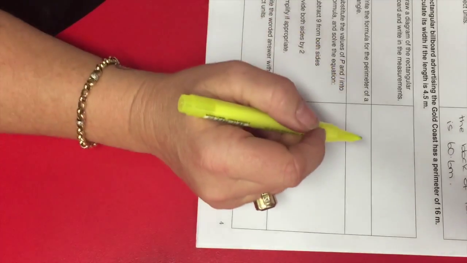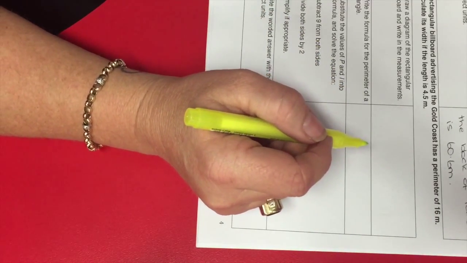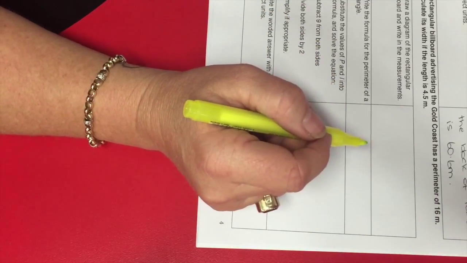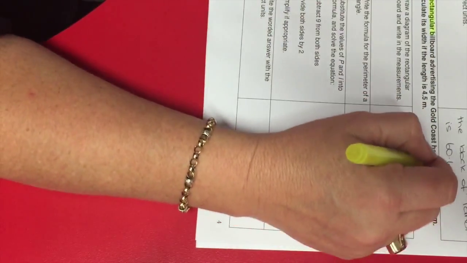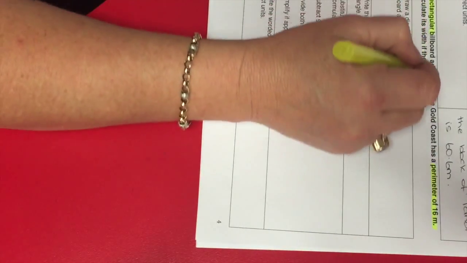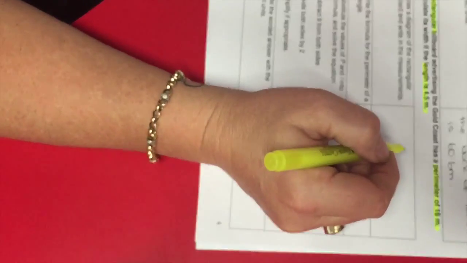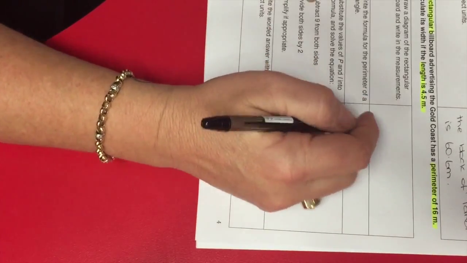One. A rectangular billboard advertising the Gold Coast has a perimeter of 16 metres. Calculate its width if the length is 4.5 metres. So we know it's a rectangle. We know it has a perimeter of 16 metres and it has a length of 4.5 metres. So what they're asking you is how wide is it.